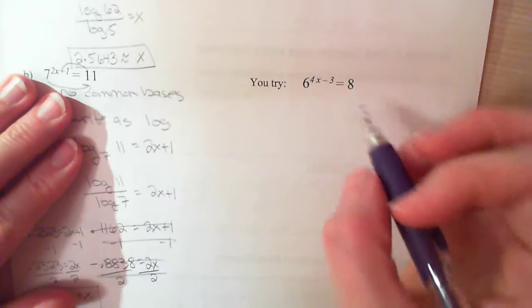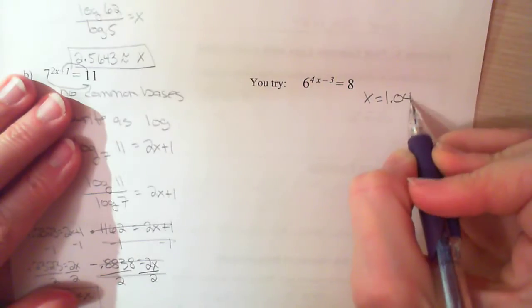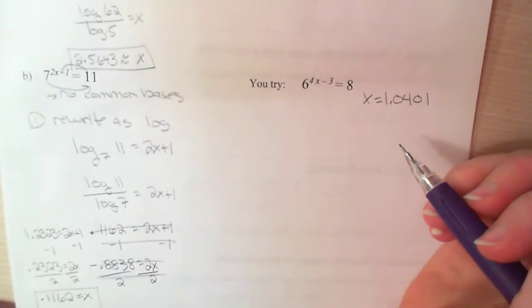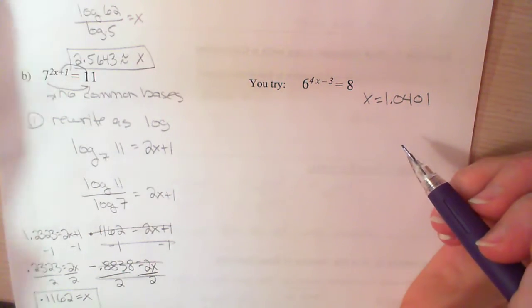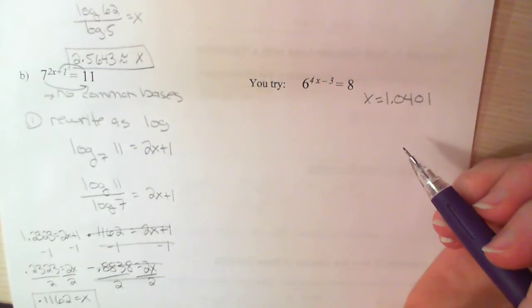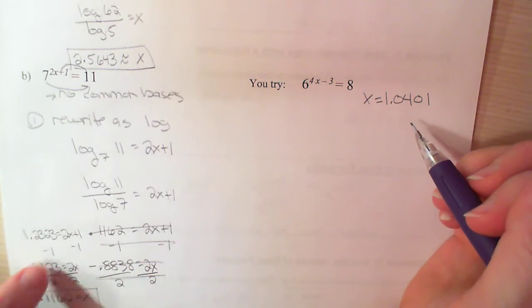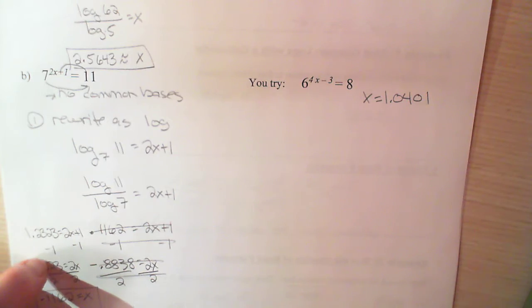Okay? This is another you try. I'm going to tell you, you should try this on your own. And that is what you should get. X equals 1.0401. That is it for 7-1. Okay.